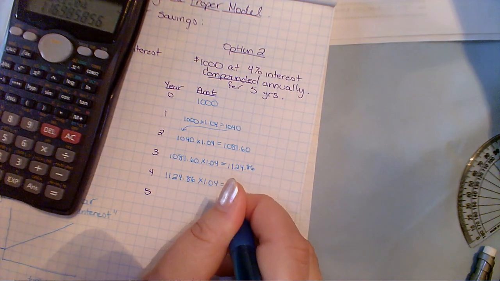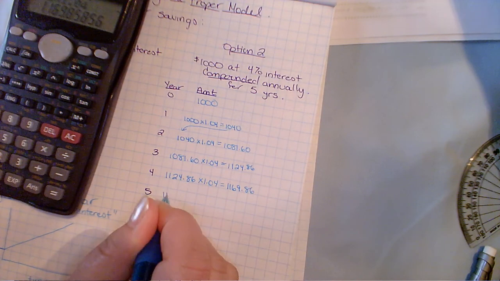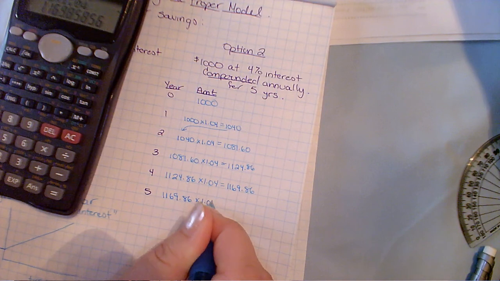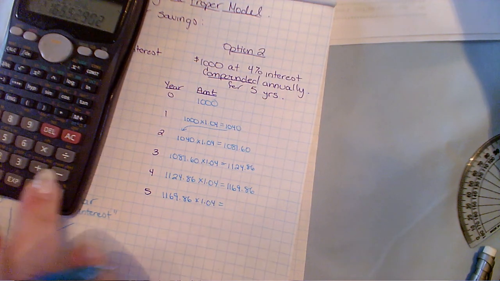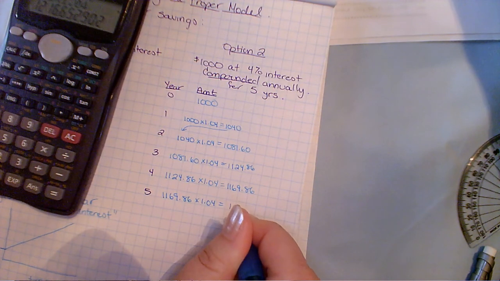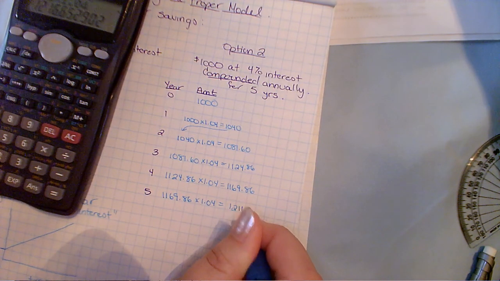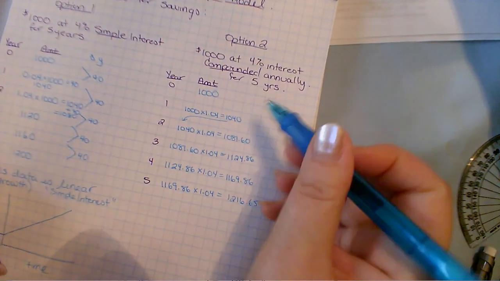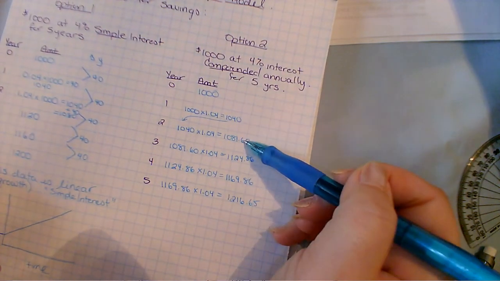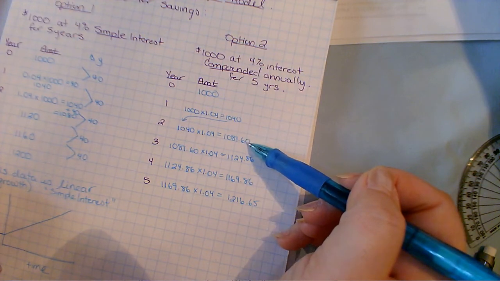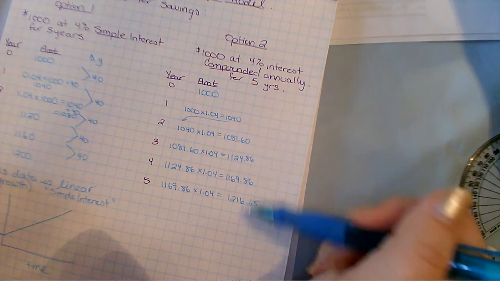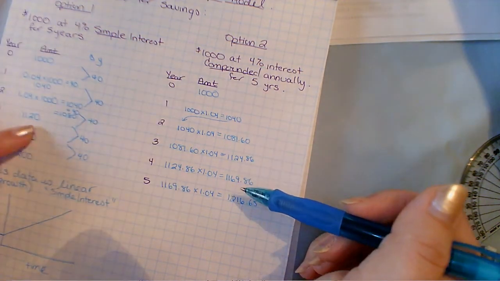$1,169.86, which then becomes your last start value here. And remember, money always has two decimal places, $1,216.65. So 1216.65. All right, so you can just tell we went up by 40 here, but here we went up by $41.60. And then here we went up by even more. So you can see that the first differences won't match. So this is definitely not going to be a line like this one was.